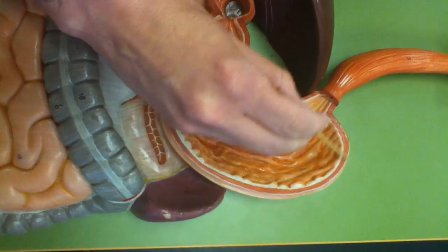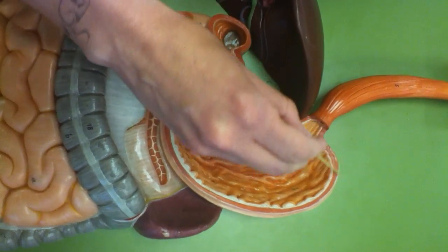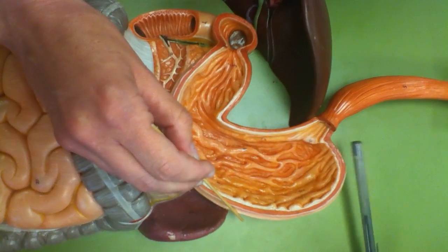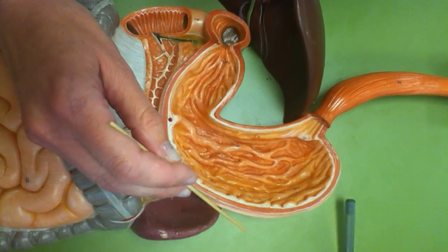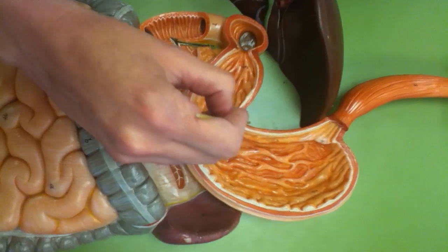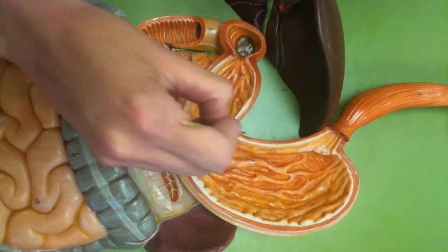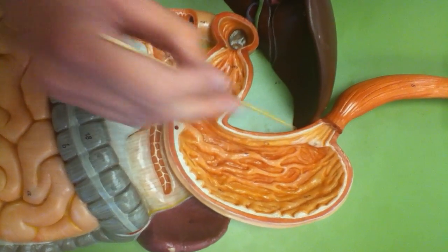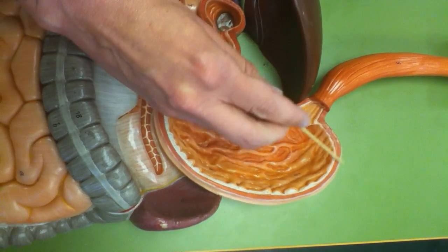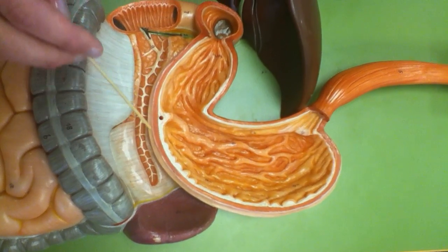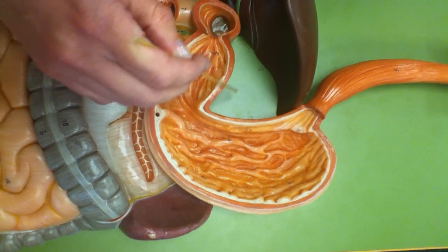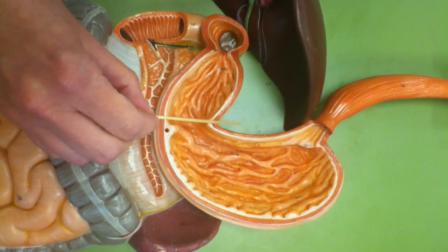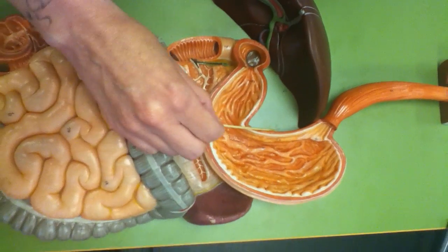And this outer bump right here, this is the fundus of the stomach. There are two curves, the small curvature of the stomach and the greater curvature of the stomach. So we have the fundus on top here, the greater curvature, and the lesser, or small, curvature of the stomach. Small or lesser is the same.